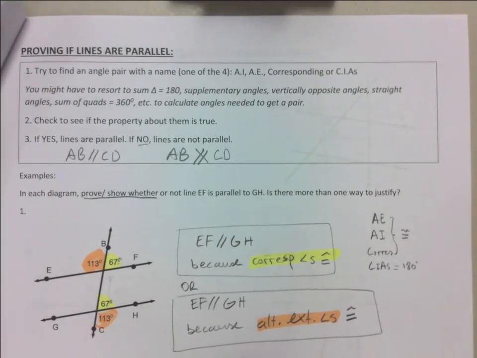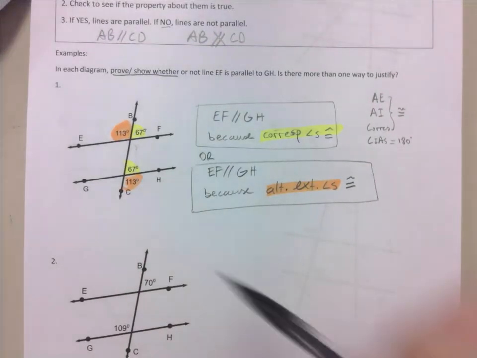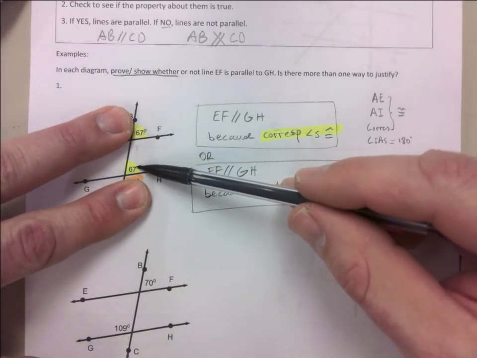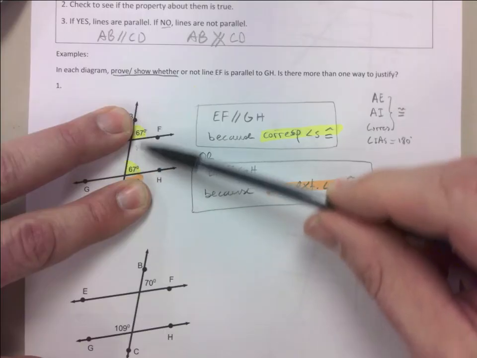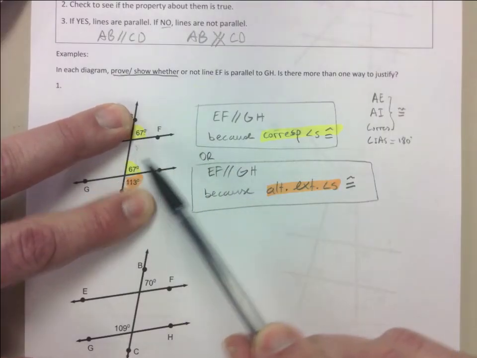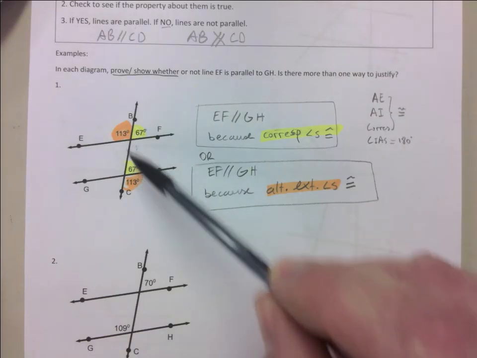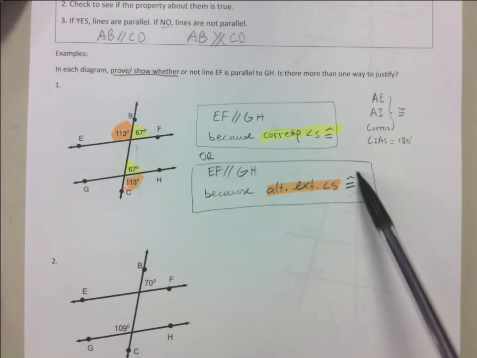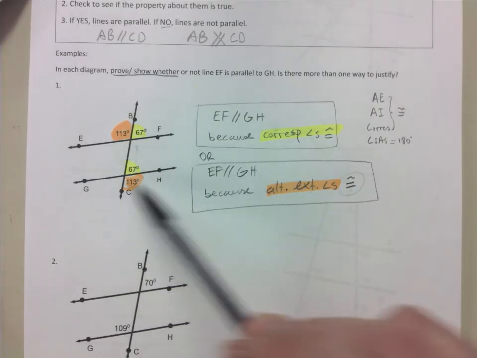Okay, so let's try. We tried one already on Wednesday. We looked at this diagram and we noticed these two here, and we have a name for them. They're corresponding, and the property about them is true: they're congruent. That's why we could say that EF is parallel to GH. Or we could have used these two that we also have a name for, alternate exterior, and we also realized that the property about them is true, that they are equal, and so therefore EF is parallel to GH.